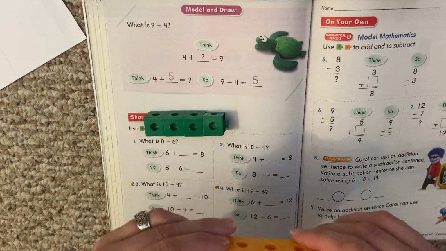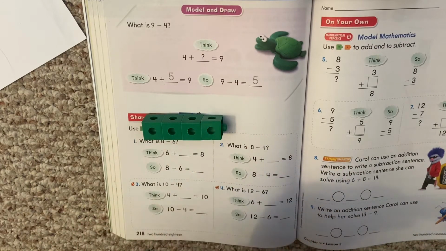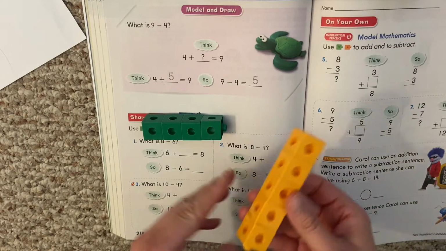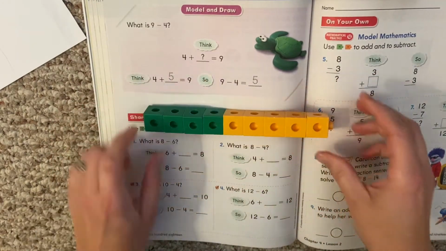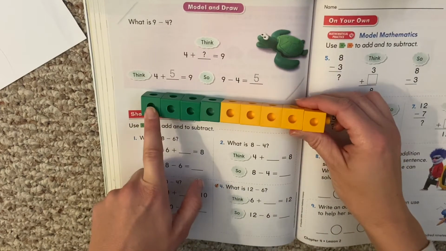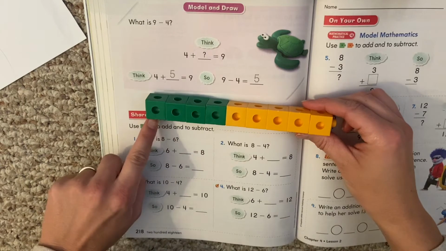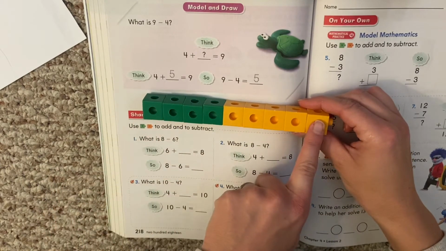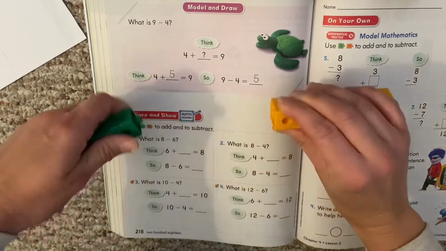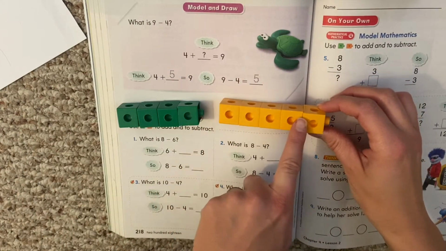And then I have equal plus something equals 9. Well, how many equals 9? Well, 5 does. So here's my 5. So 4 plus 5 equals 9 altogether. Okay, so if we're doing minus, we have our 9. We take the 4 apart, and then we have 5 left.